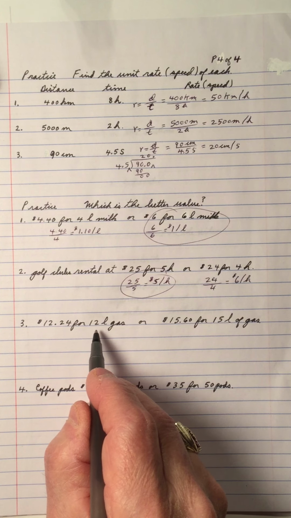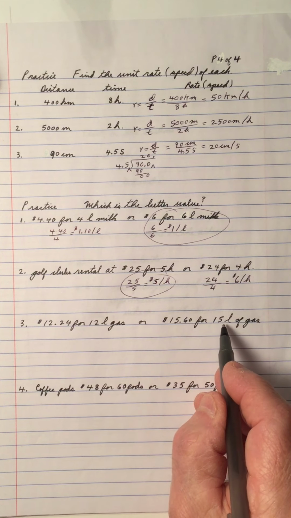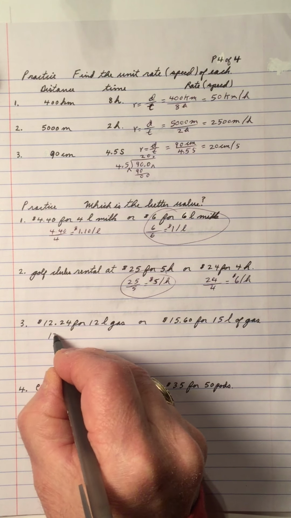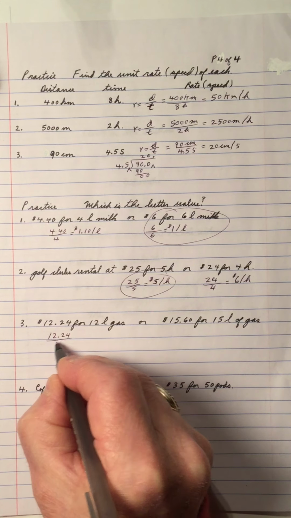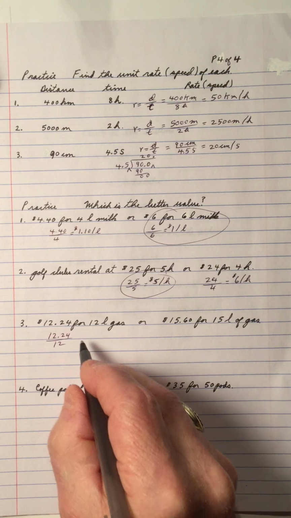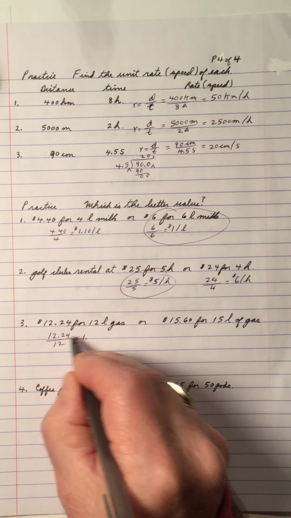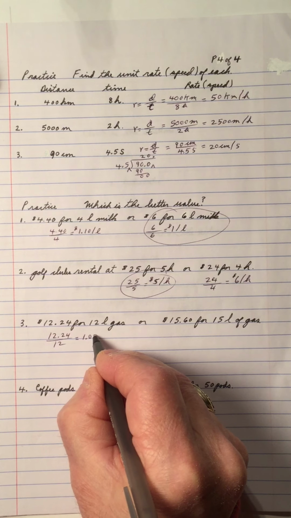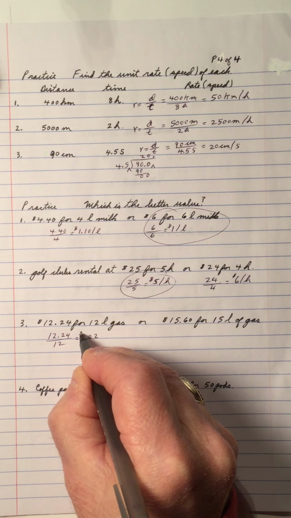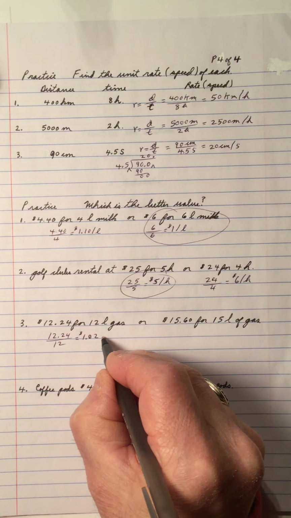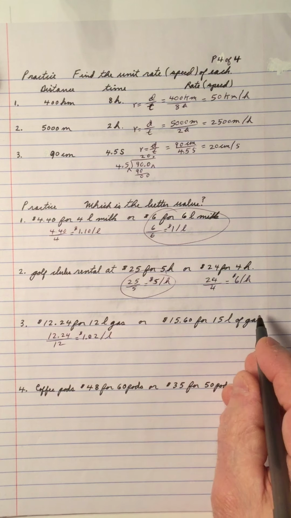Number 3. $12.24 for 12 liters, or $15.60 for 15 liters. Let's see. 12.24 divided by 12 liters. So 12 divided by 12 is 1. 12 into 2 can't go. 12 into 24 goes 2. So I get $1.02 per liter of gas.